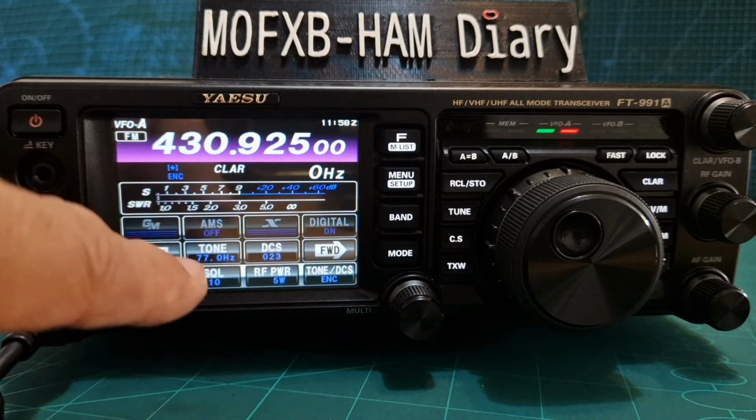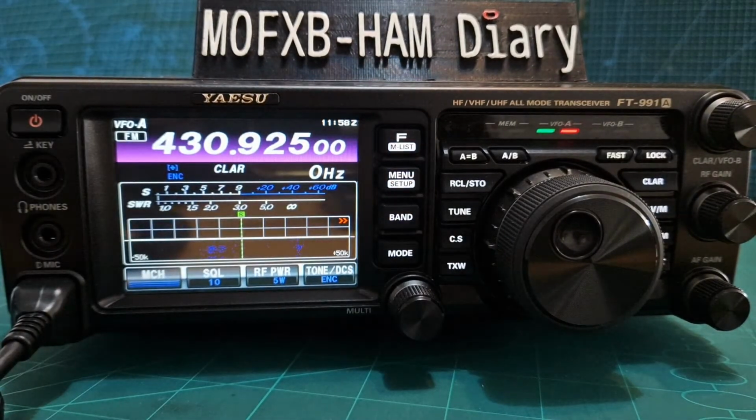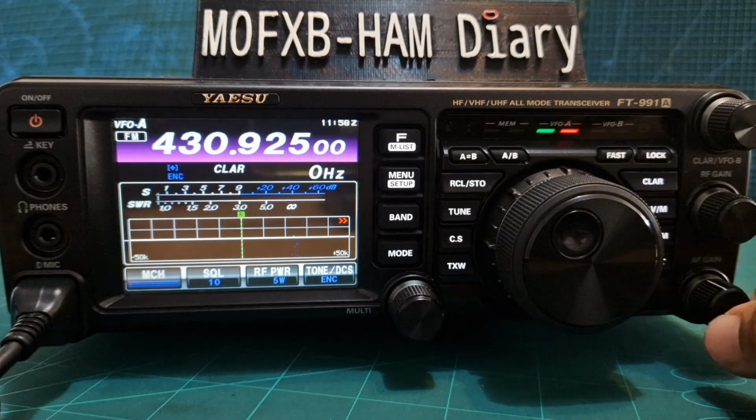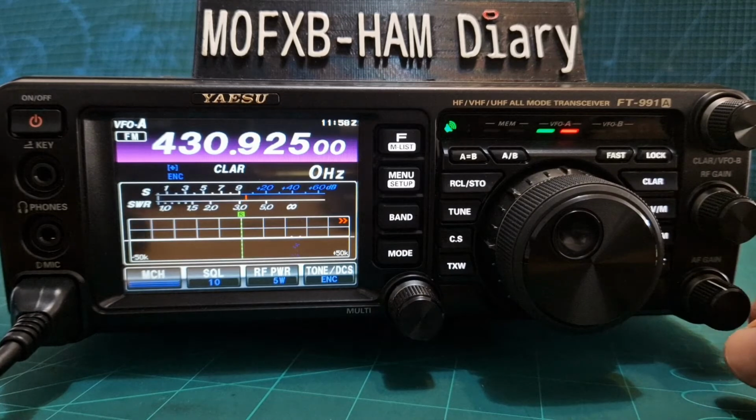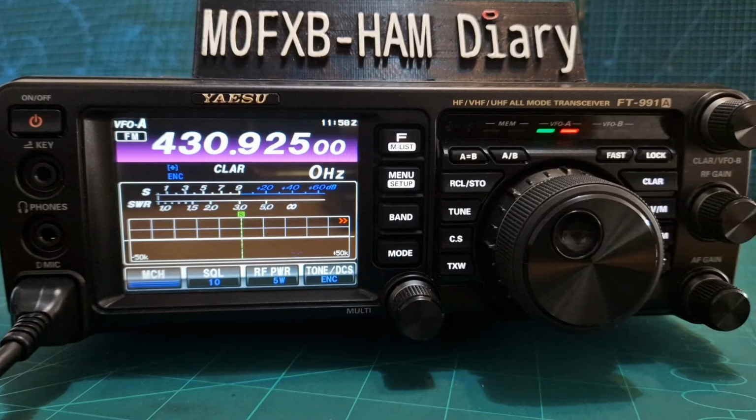So that's all those settings in. So if we come out now by pressing the F menu button, we give a quick test. We should hear it. I'm only using a rubber duck at the back, so it's just a quick test. M0FXB test. No, it's not quite making it.